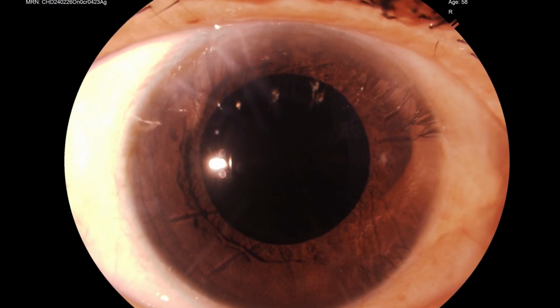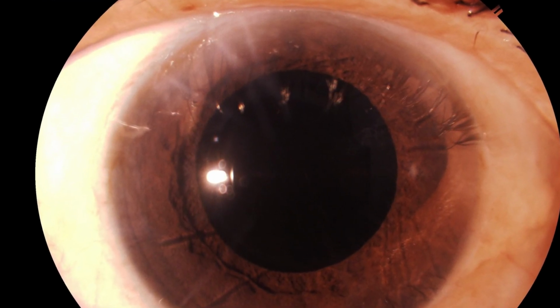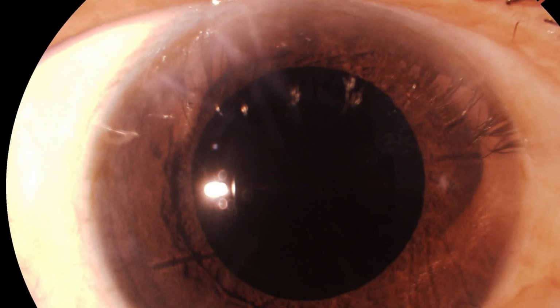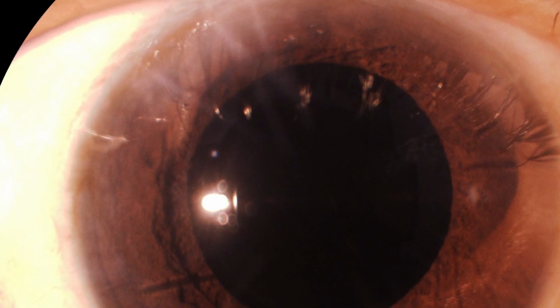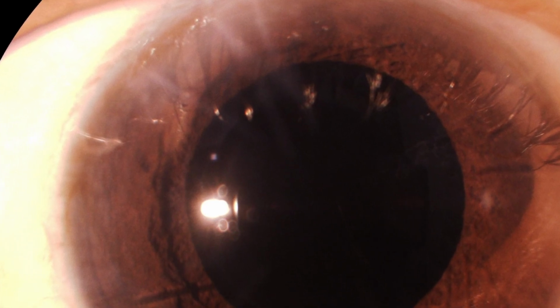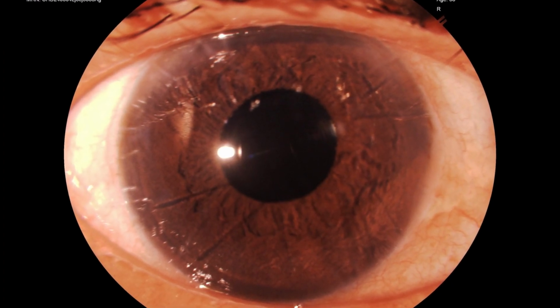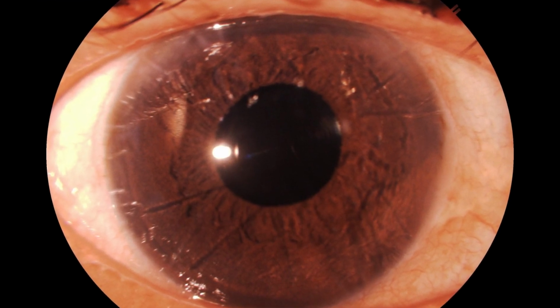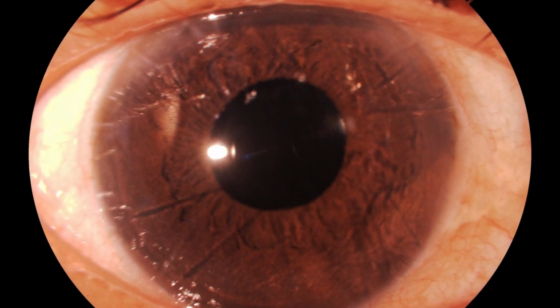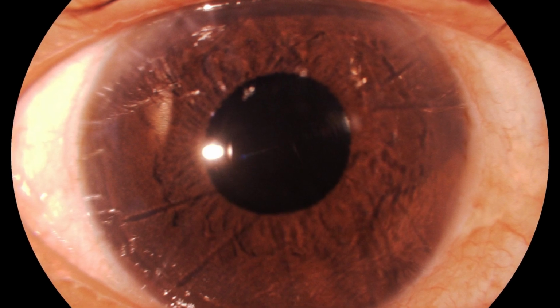This is the day 1 post-op picture. The cornea is clear, and we don't usually refract the patients on day 1. However, we do refract the patients on day 7, and this is the day 7 picture which shows a clear cornea, good visual recovery, and this patient had astigmatism of 1.5 diopters.